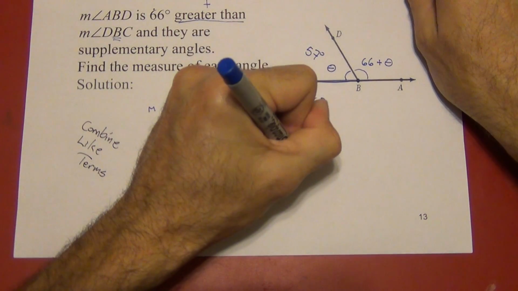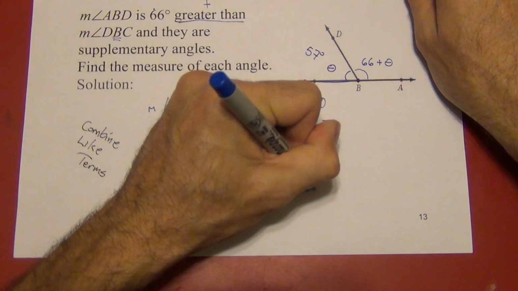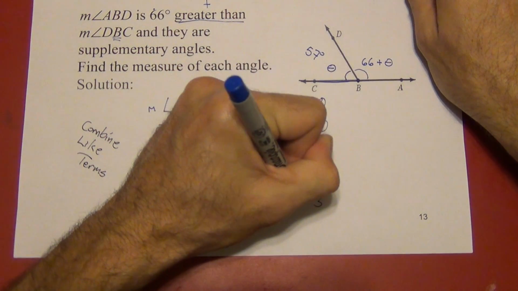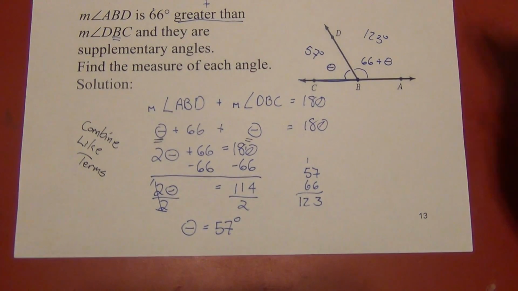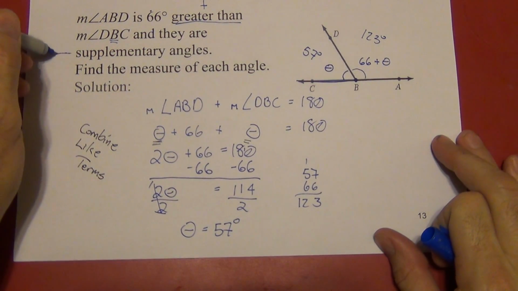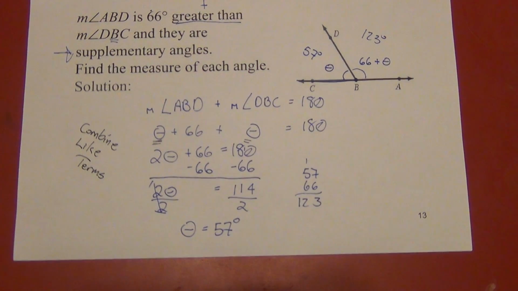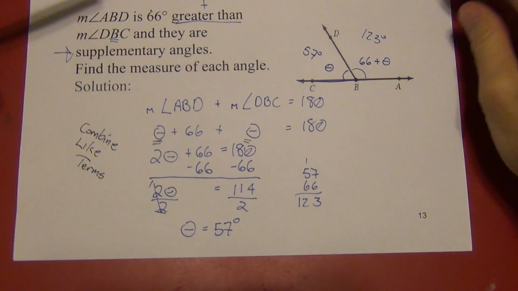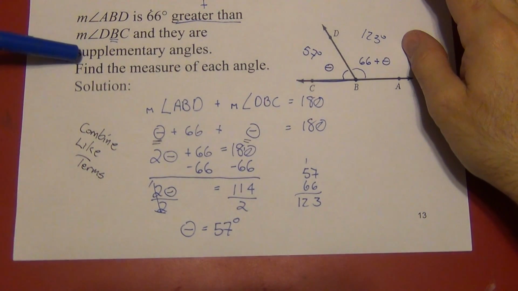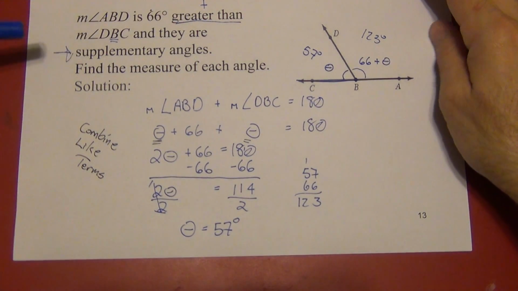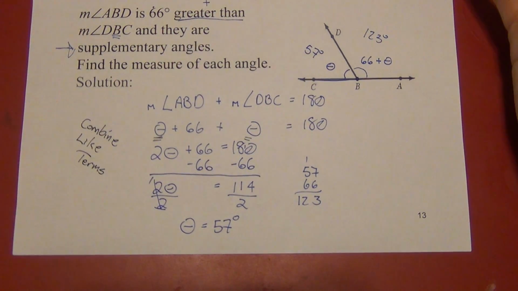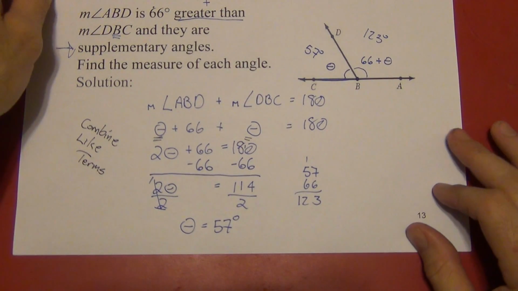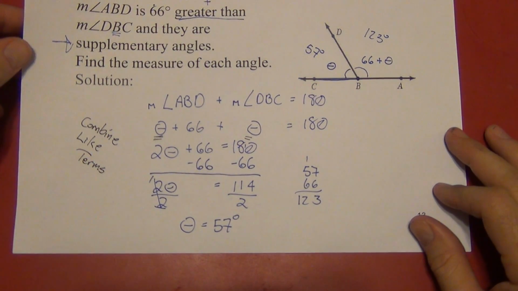The other one is equal to 57 plus 66. And those are the two supplementary angles for this particular problem. Alright? So again, I just took the fact that I knew what supplementary were, translated this using some of my algebra, and worked out a solution. So this chapter, as you can notice, is about the only place that we've been using any real algebra.